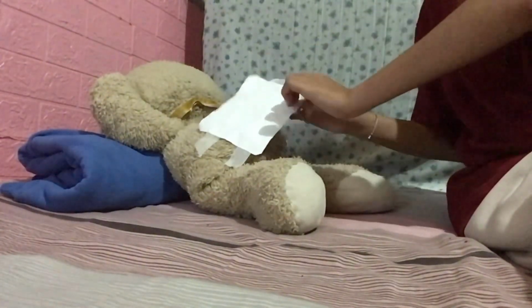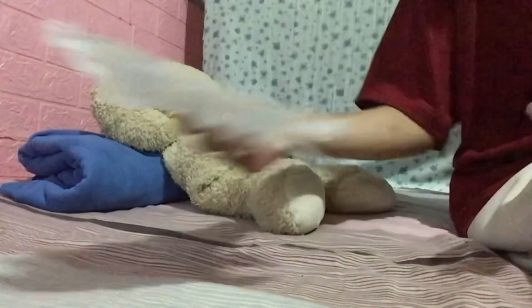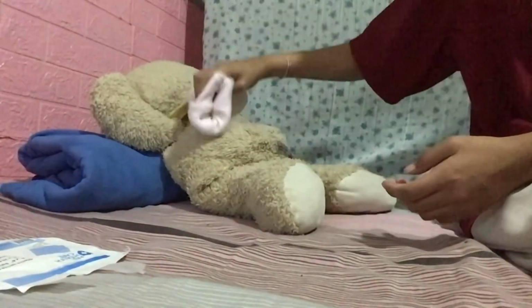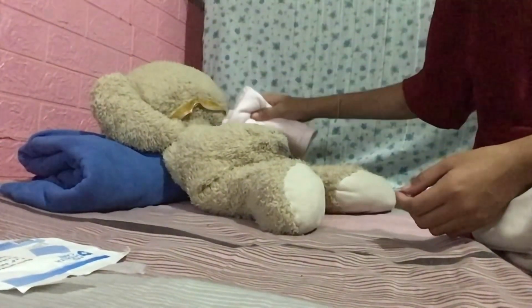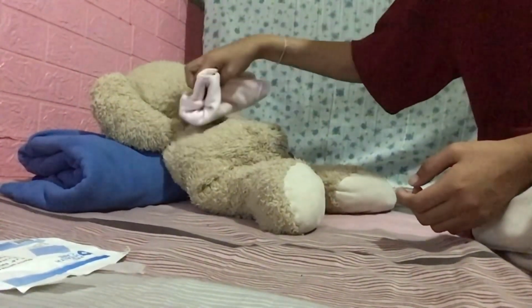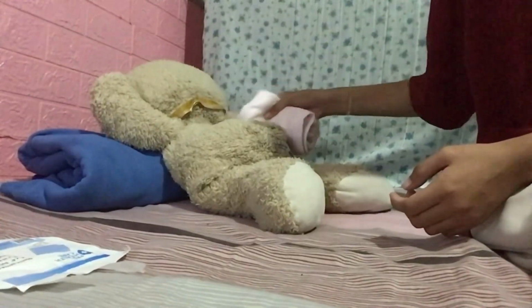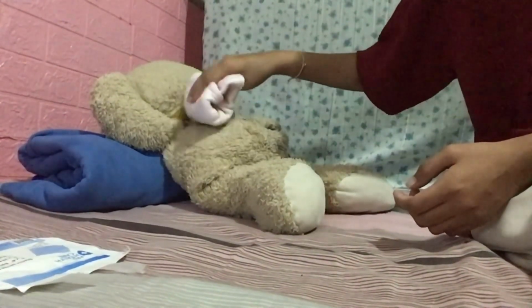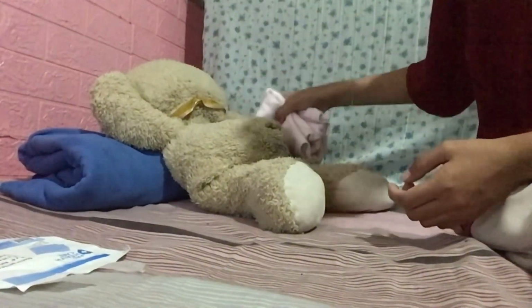Gently remove any old dressings from the wound. Use a clean, soft cloth or sterile gauze pad soaked in warm water to gently wipe around the wound area, removing any debris or dried blood. If instructed by the healthcare provider, use a mild soap diluted in warm water to clean the wound.